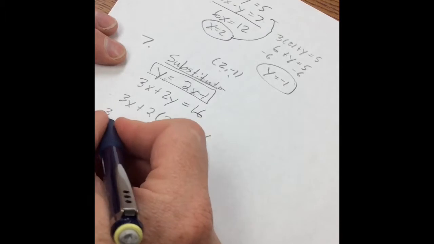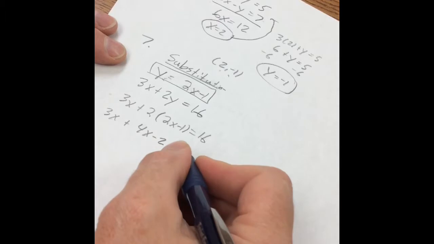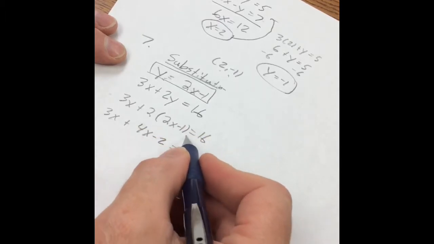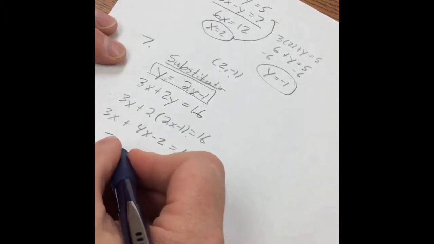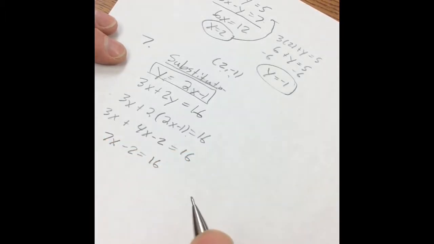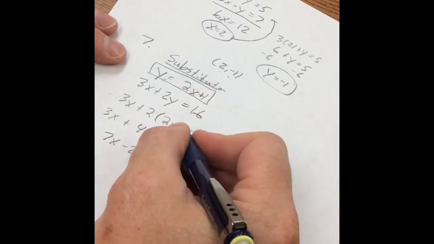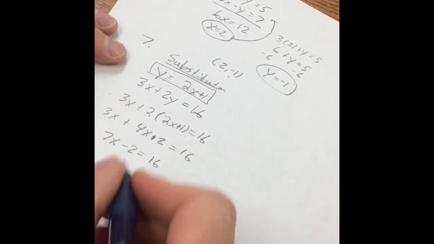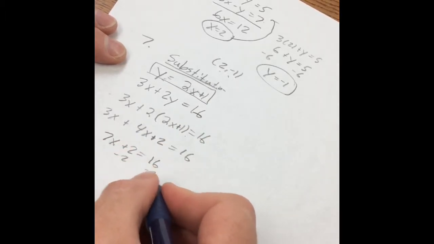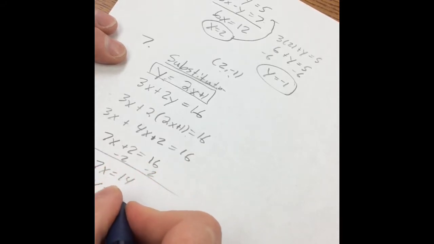And then we just solve like we normally solve. This is a multi-step problem, but no problem for you guys. I distribute that 2 and get 4x minus 2. Combine like terms, 7x minus 2 equals 16. Make sure I did everything correct here. Did I write the right problem? You know what? I wrote the wrong problem. This should have been a plus. That should have been a plus, and that should be a plus 2. So I'm going to subtract 2, and I get 7x equals 14, which gives me x equals 2.